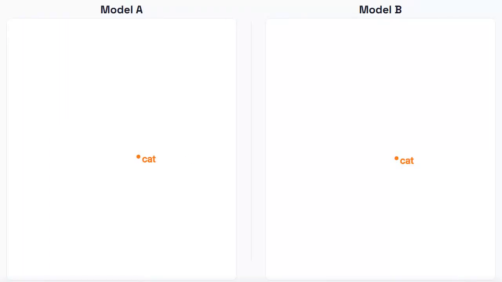Now let's compare. Same 100 words, same colors, but a completely different model. On the left, Model A, the one we just explored. On the right, Model B.